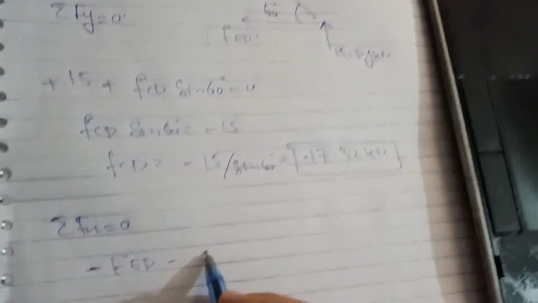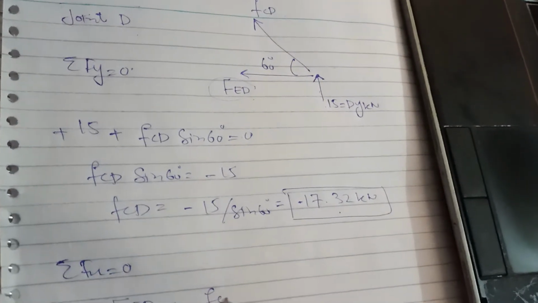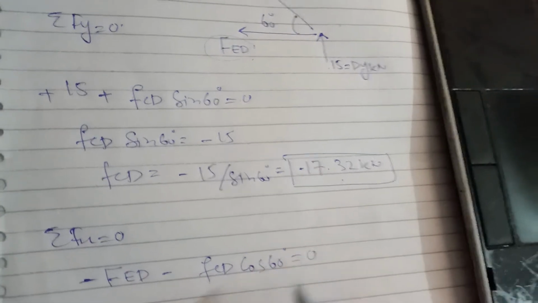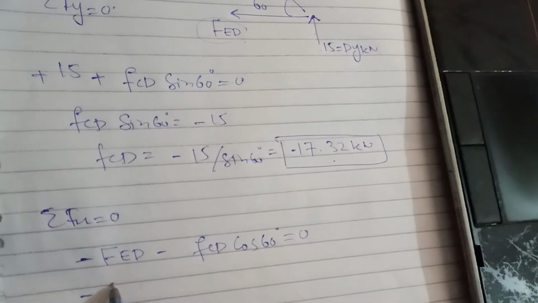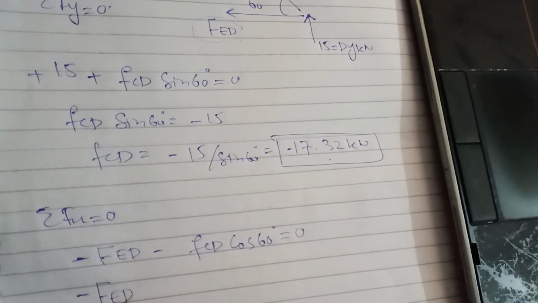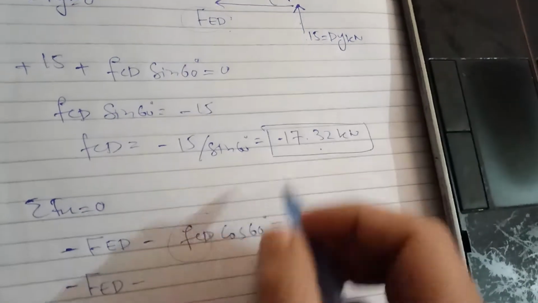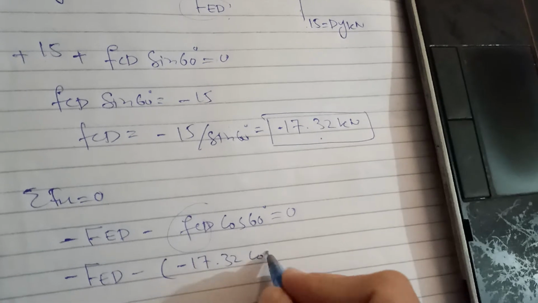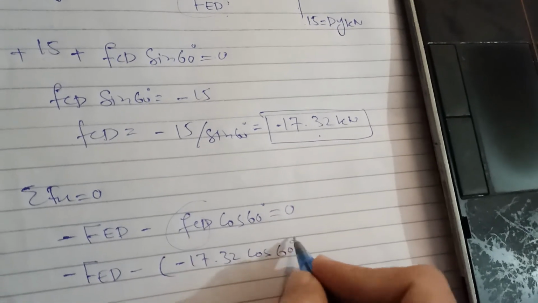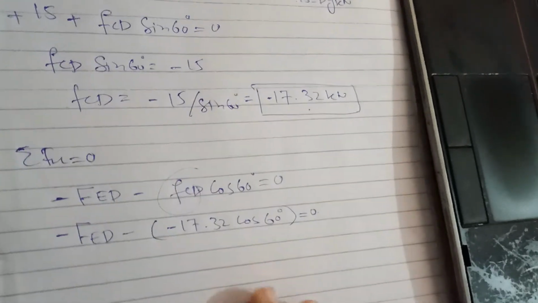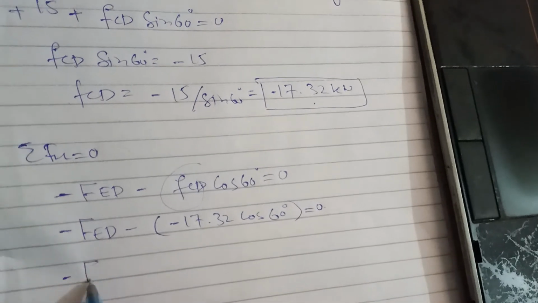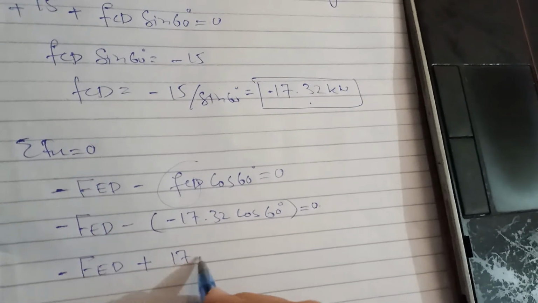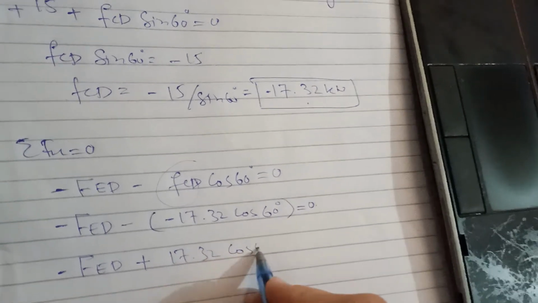So this is, you can say, FCD cos 60 equal to 0. Now just put the values. Minus FED minus FCD cos 60 equal to 0, with FCD equal to minus 17.32. Just focus on signs. Don't make a sign mistake. Minus FED, minus minus plus 17.32 cos 60.